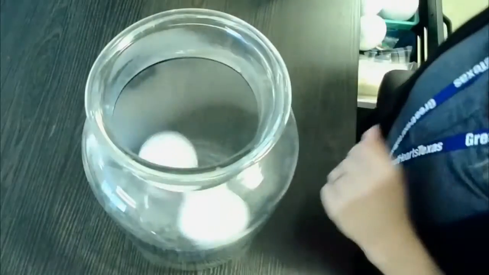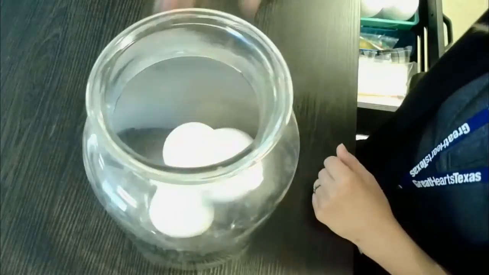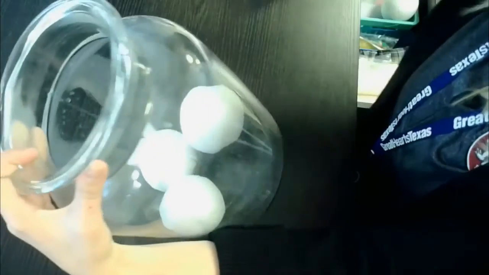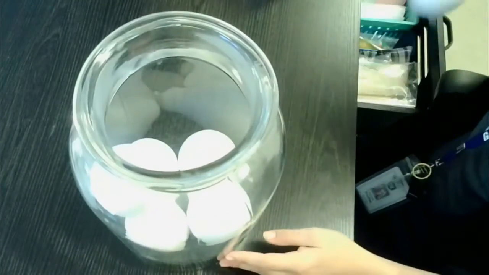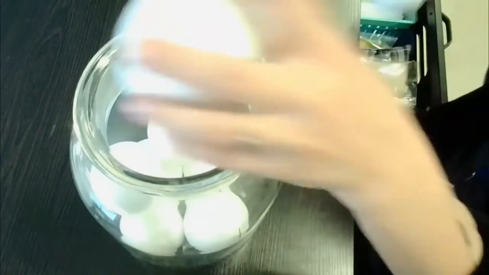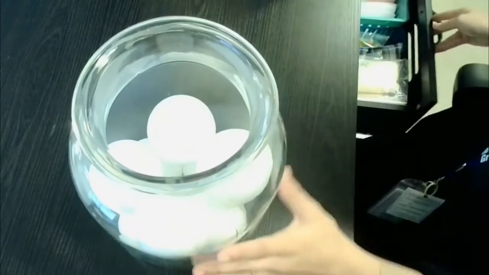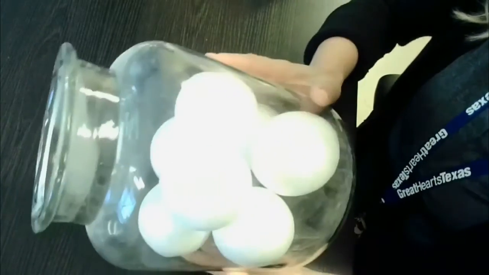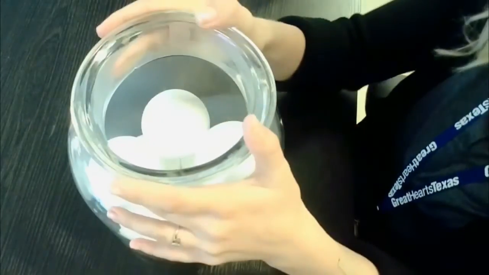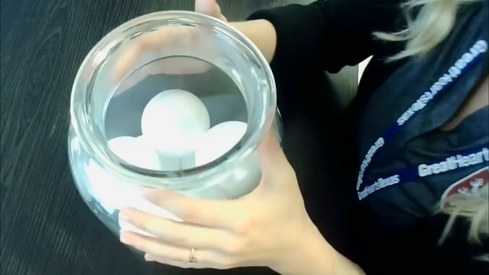So let's put in another one, and another one. See what's happening to our space? It's getting smaller and smaller. Do we see that? One more, and two more. So now, the space that was originally there is a lot less. There's not as much space, and it's being occupied or filled by something else. So that's what I mean by occupying space.